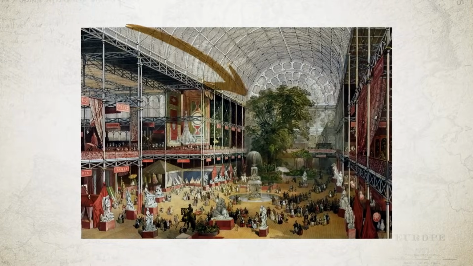And inside the Crystal Palace there were exhibits from all over the British Empire, and that is how you get a giant tree growing indoors. It was meant to show that the British had completely mastered nature with their industrial might.